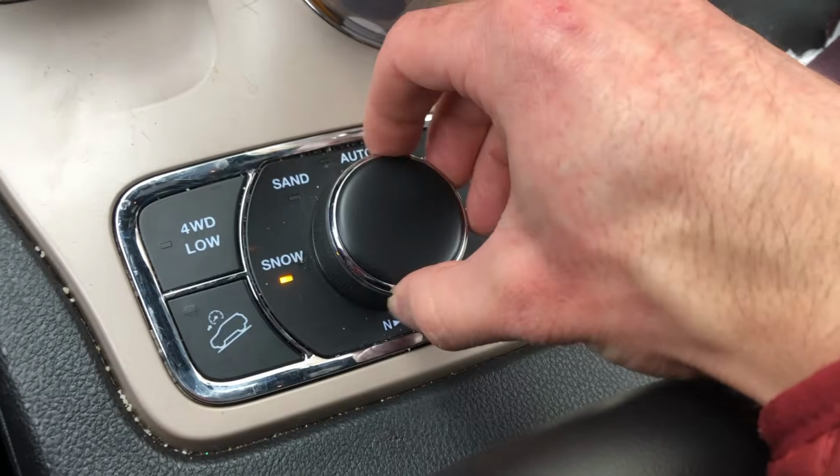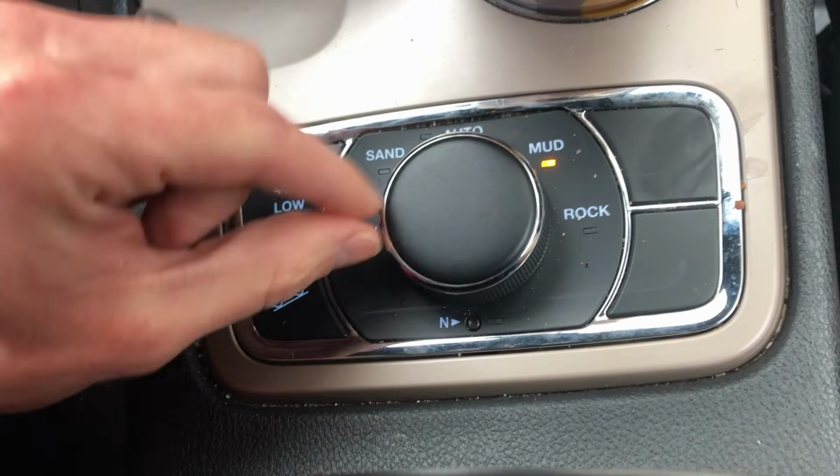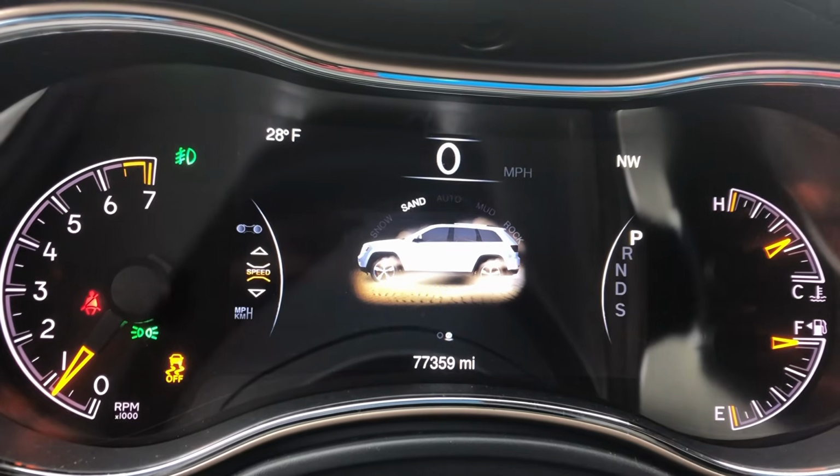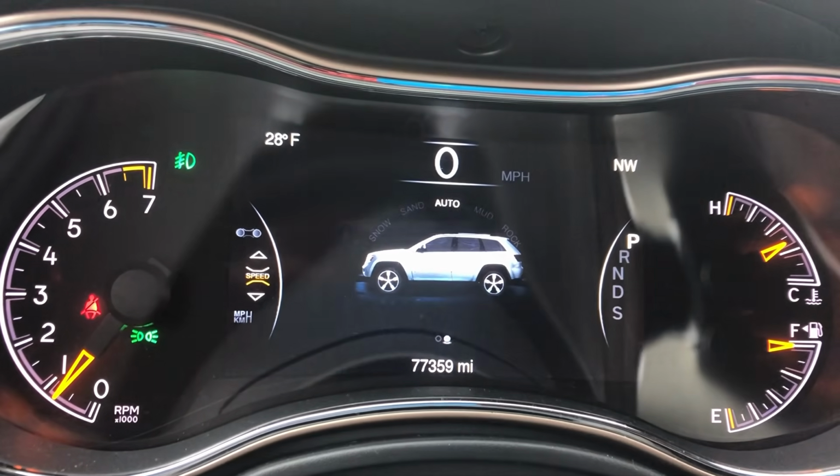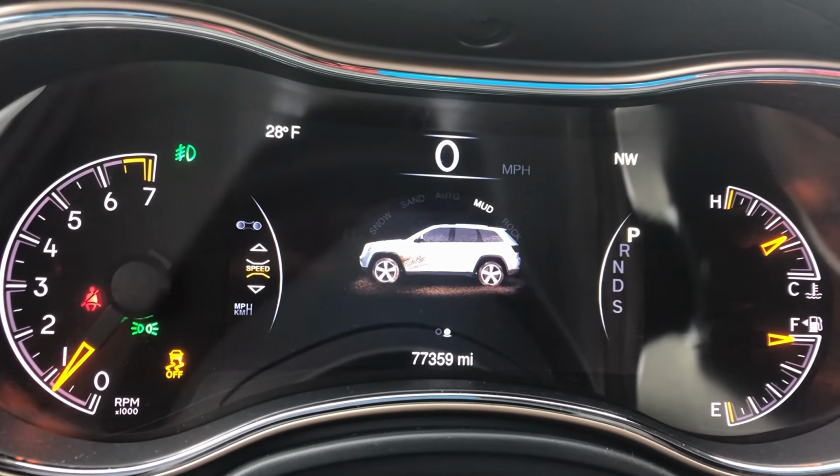And then sand and mud mode are very similar actually, and what they do is they want you to make sure that your wheels don't lock up and slow your vehicle down too much. So what they do is they turn off the traction control and they make it so that your vehicle is less likely to slow down. Now, if you're driving in sand or mud, you know that momentum is super important so that you don't get stuck. Because if you get your vehicle slowed down to almost a stop, it's extremely hard to get it moving again in sand or mud.